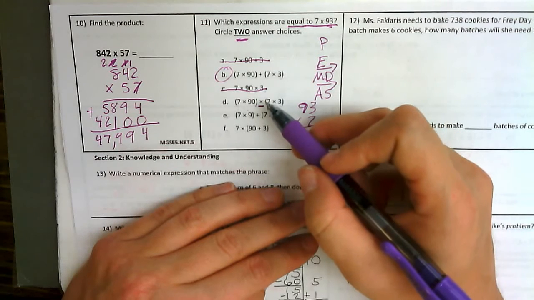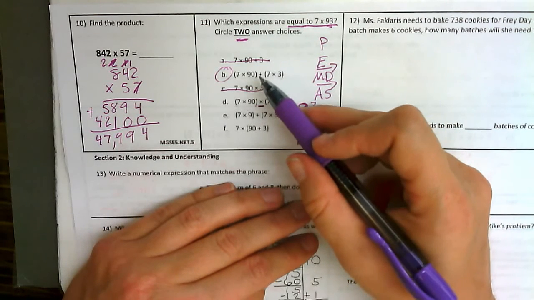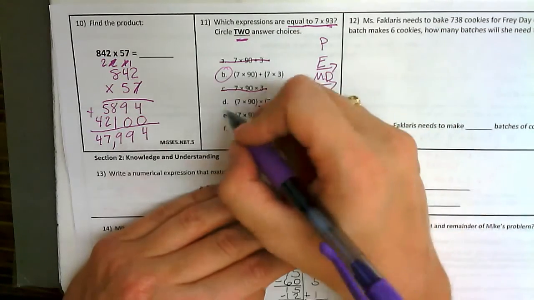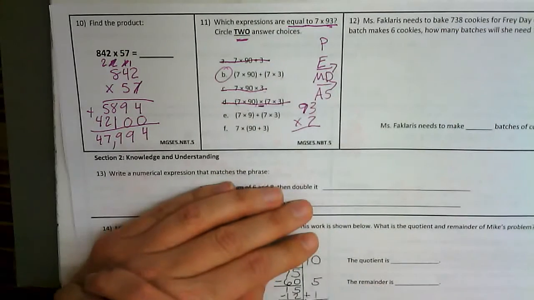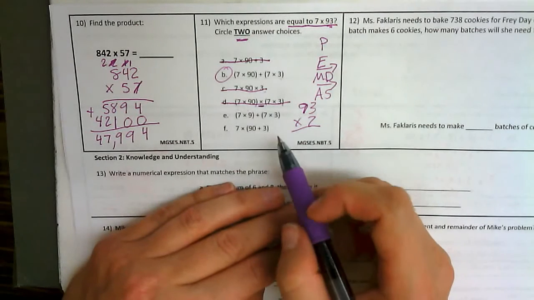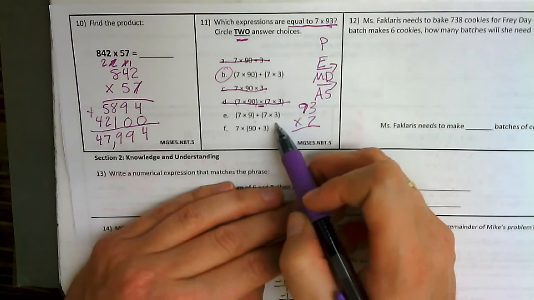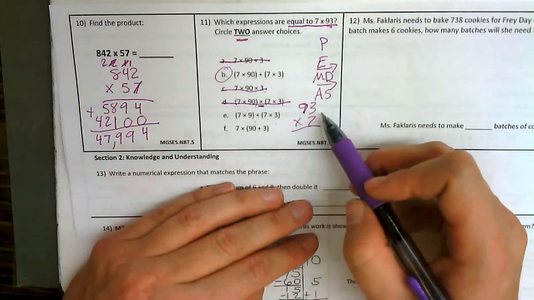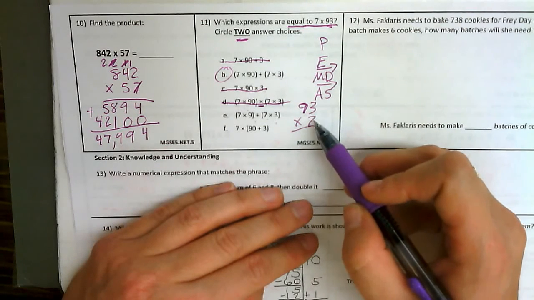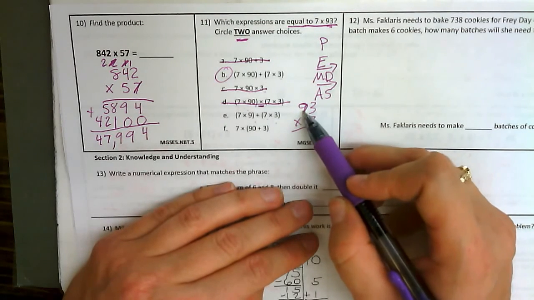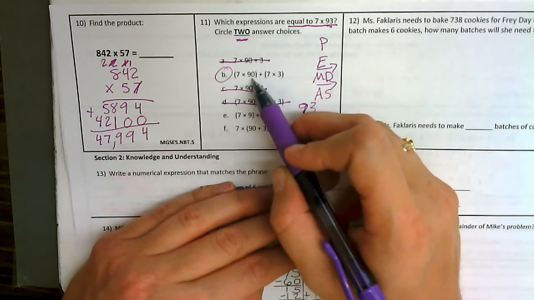It's almost like they decomposed it, but they forgot that it's addition between the 90 plus 3, and they did multiplication instead. That is not a correct answer. Let's look at E. E says 7 times 9 plus 7 times 3. Well, it's kind of like what I'm doing over here, 7 times 3, 7 times 9. But wait a minute, that's not really a 9, that's really a 90.